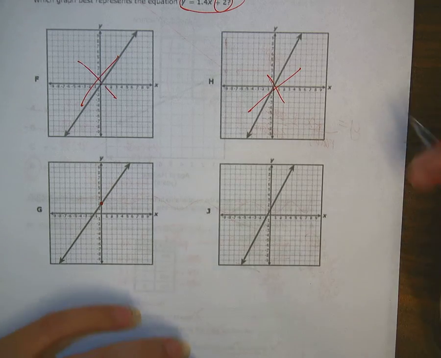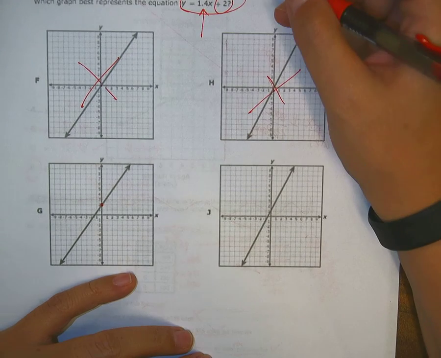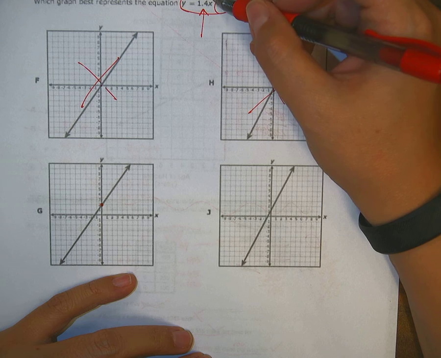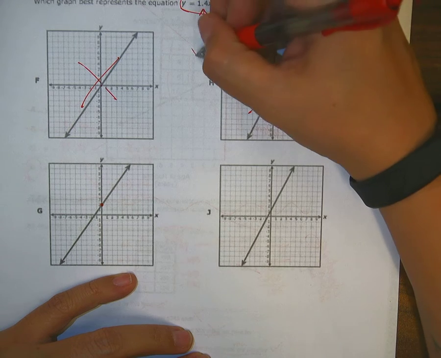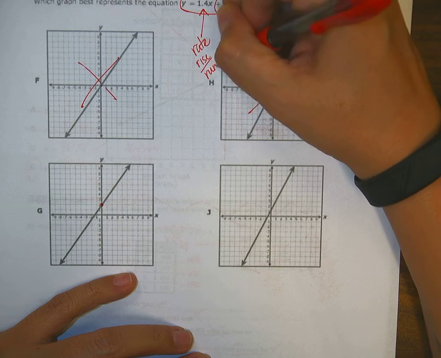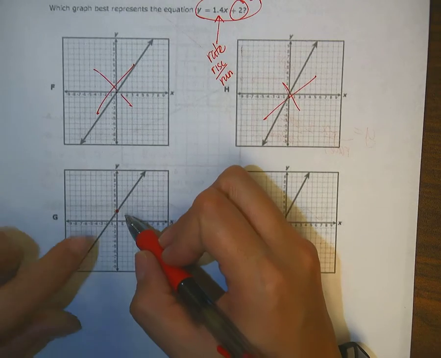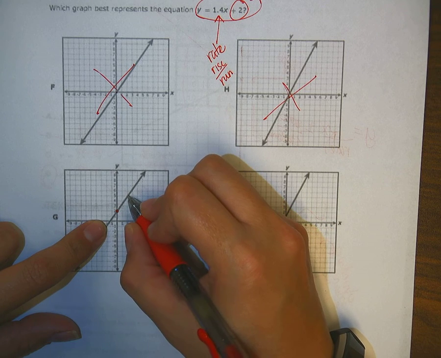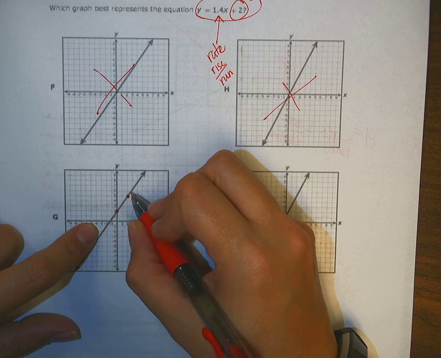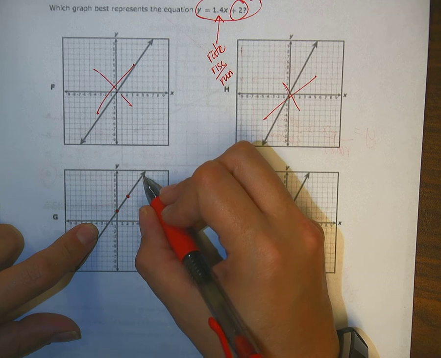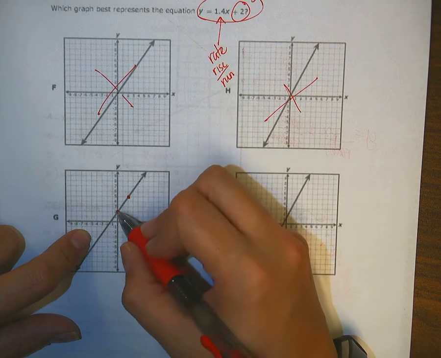Oh, okay. This one says I'm moving up about 1.5 and over 1. Because remember, this is your rate. This indicates also rise over run. Okay, let's look at the rise over run here. So if I look closely, oh man. Let me see. Ugh, these are not very clear. Ooh. Okay, I guess I'll use these 2 points.